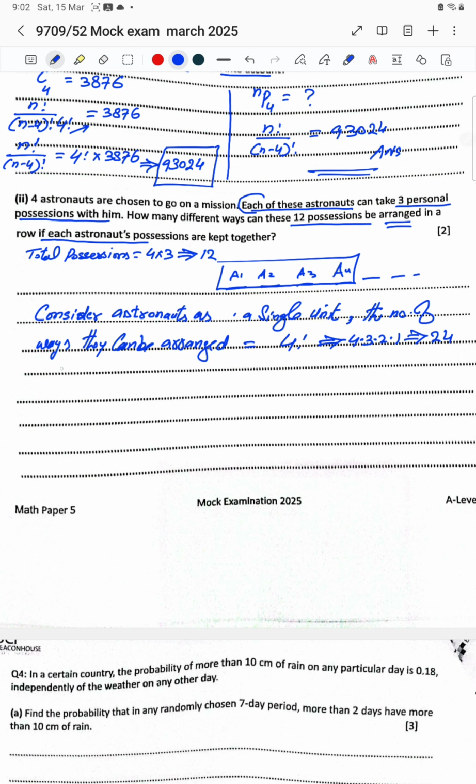Now we have to arrange their positions, because it is written that each astronaut's positions are kept together. Now arrange the positions within each group. With each astronaut we have 3 positions, so 3 factorial here, 3 factorial here, 3 factorial here, and 3 factorial here.